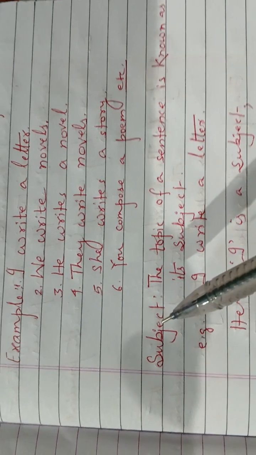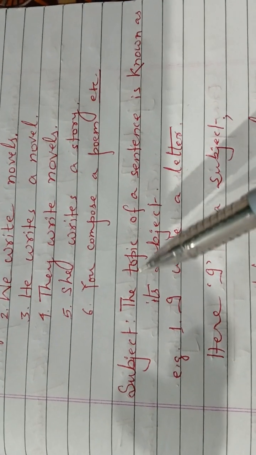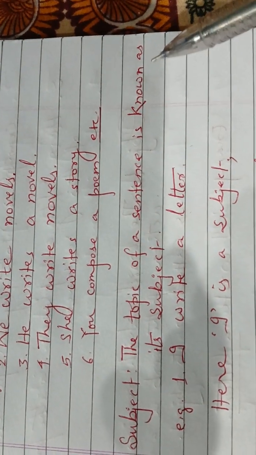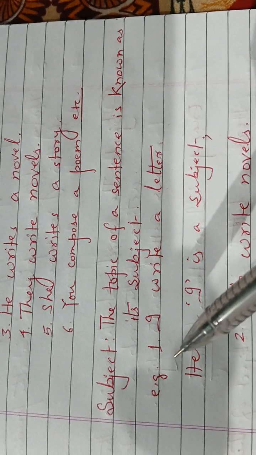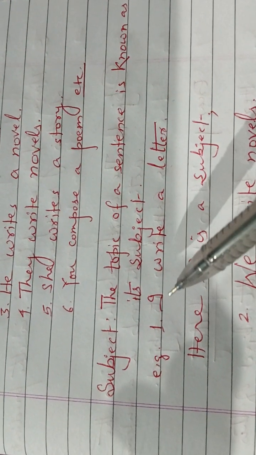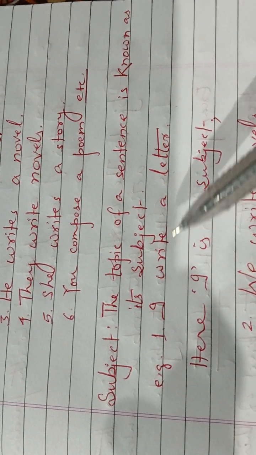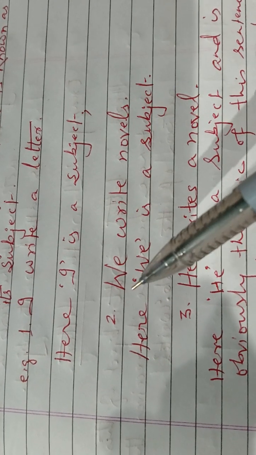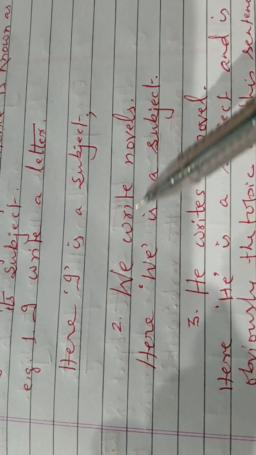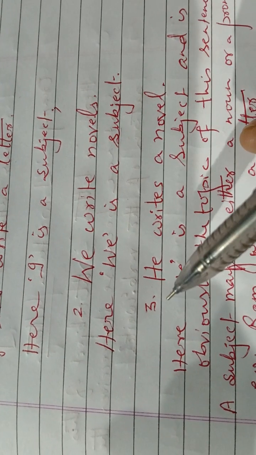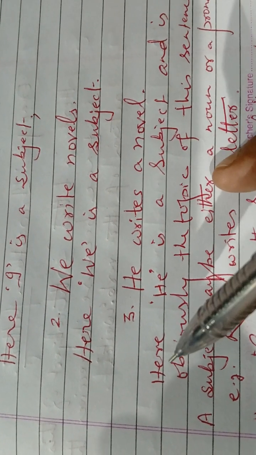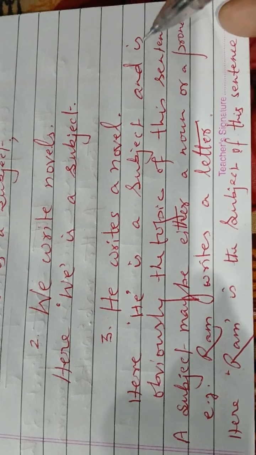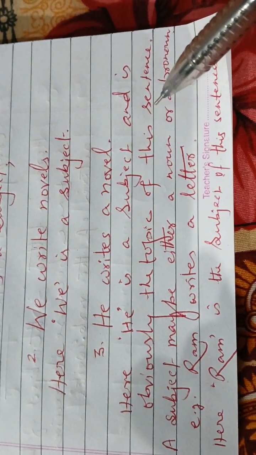And now we are to learn the definition of subject. The topic of a sentence is known as its subject. As for example, I write a letter. Here, I is a subject. Example second, we write novels. Here, we is a subject. Third, he writes a novel. Here, he is a subject and is obviously the topic of this sentence.